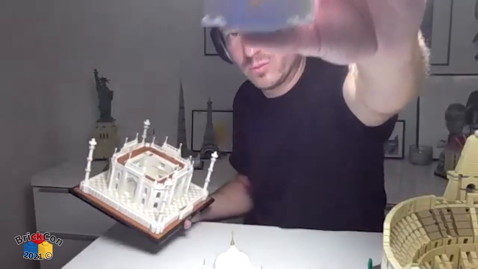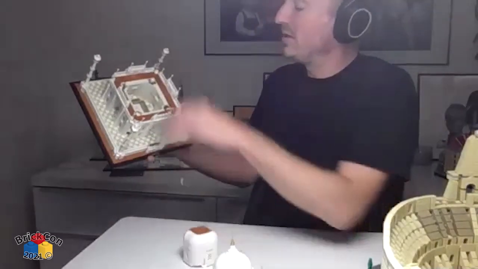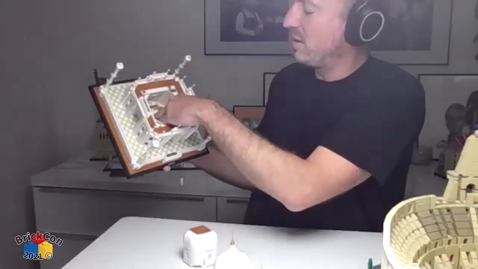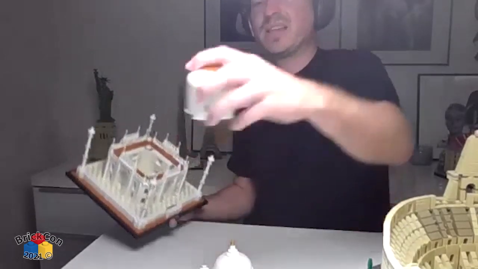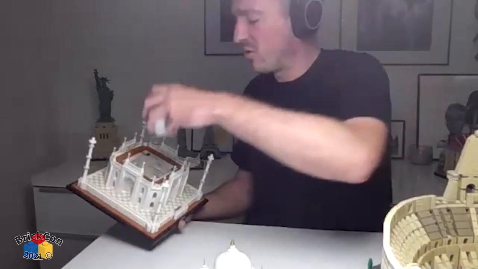And if you would take a look on the inside, this is below, this is in the crypt where the actual bodies are buried. But there's a cenotaph in the main room, which is much more ornate.